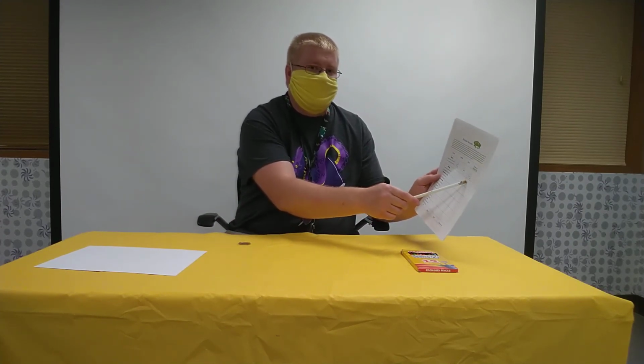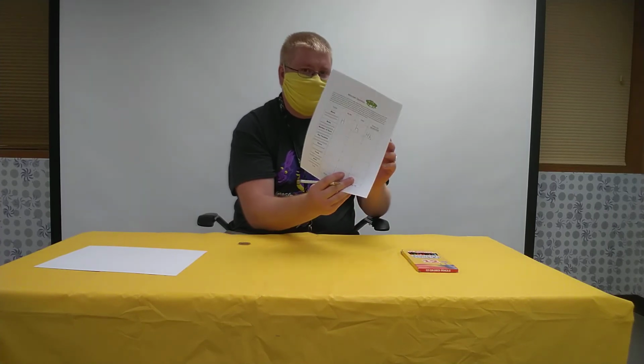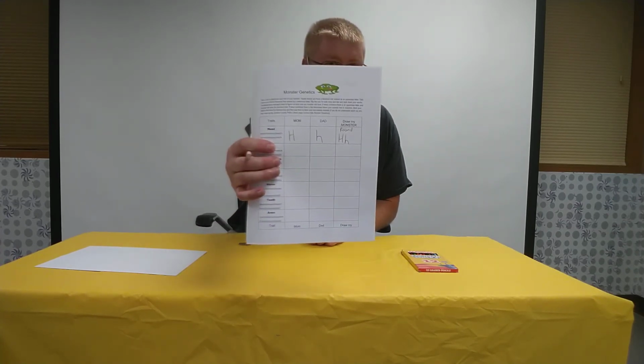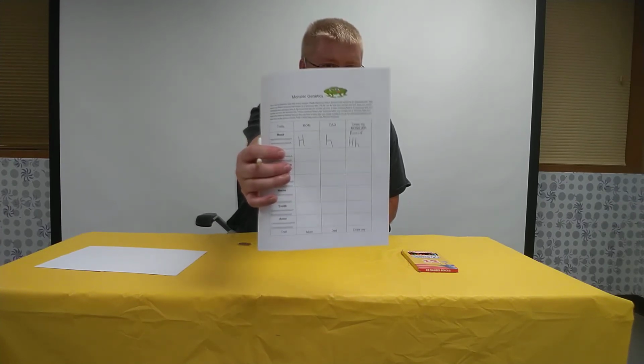So in this case, the mom of our baby monster is going to have a round head, and our dad is going to have a square head. And together, that's going to give our baby monster a big H and a little h. And anytime you have a big H or a big letter, that is the dominant, that's what it's going to be. So our baby is going to have a round head. So we'll write that in our box. It should look like that. I hope you guys can see that. I know it's hard.